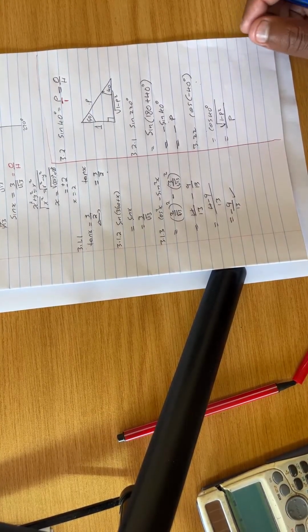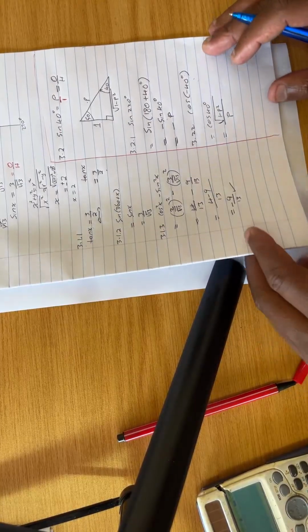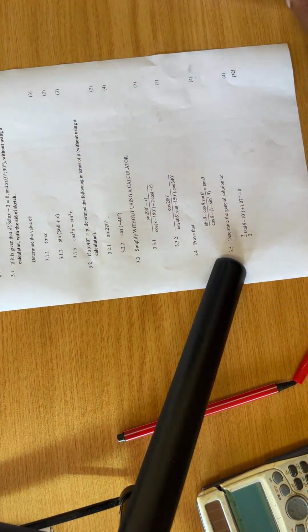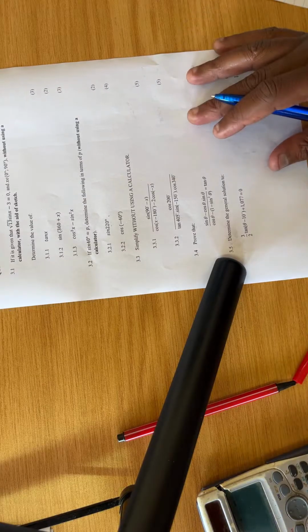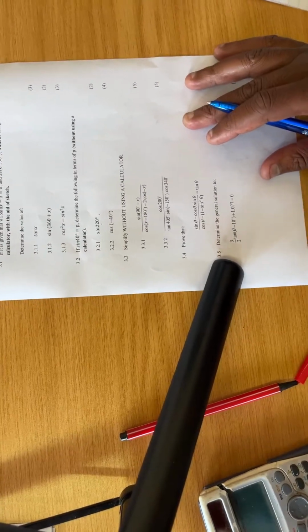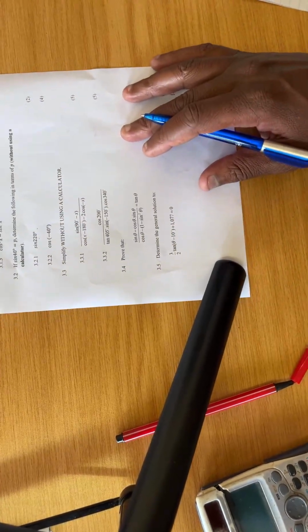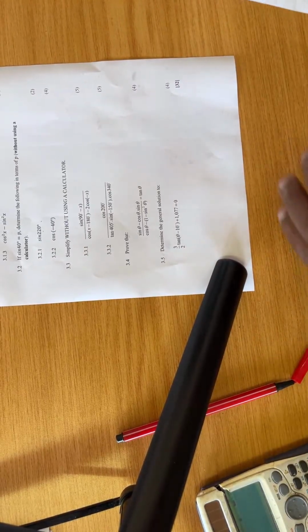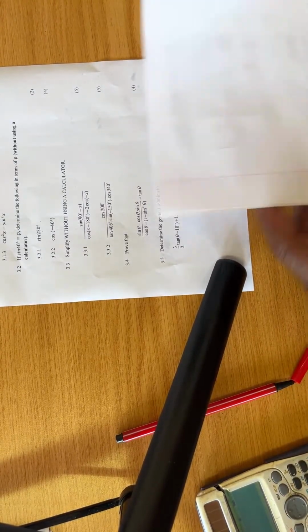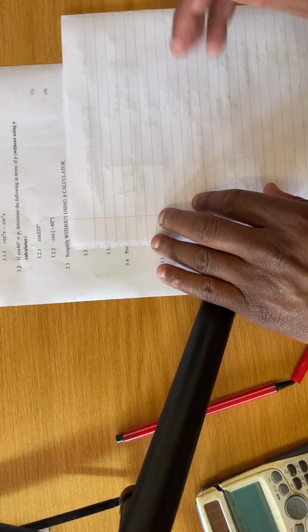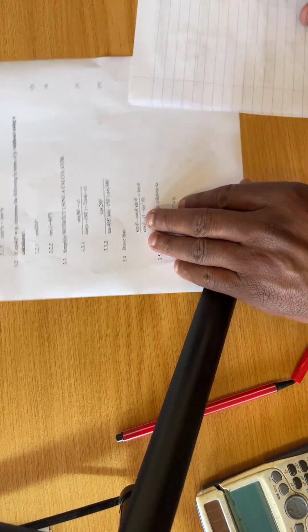So let's move to 3.3 now. Our 3.3, they're saying, question 3.3.